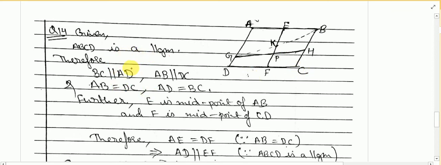So since it's a parallelogram, I can write BC parallel to AD and AB parallel to DC, and AB will be equal to DC, opposite sides equal, and AD equal to BC. Now next they have said that E is the midpoint of AB and F is the midpoint of CD. So these are given to us, so I am writing it down.